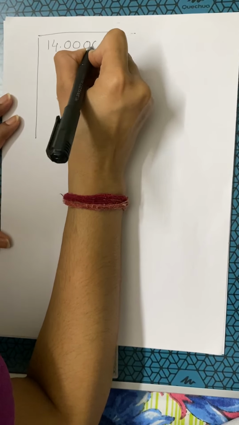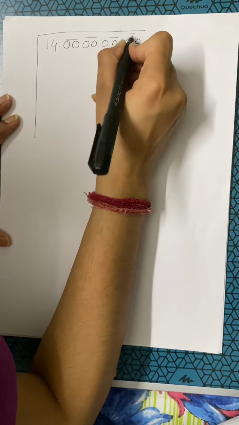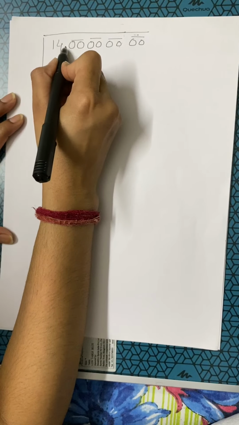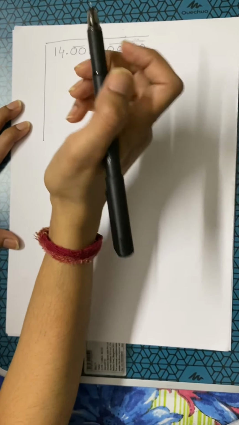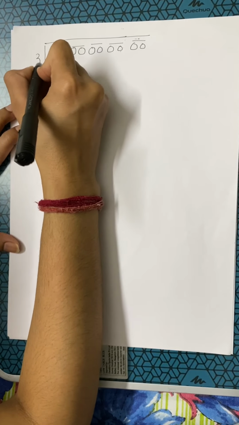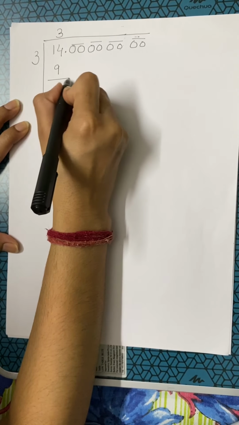So 4 times means I will be writing zeros in 4 pairs. And again, we should not forget that after decimals, the digits are to be paired from the left hand side. Okay, the nearest perfect square which is close to 14 will be 9 here.